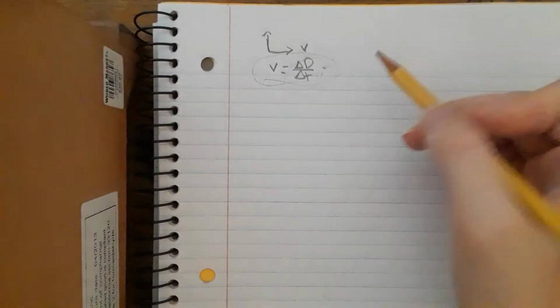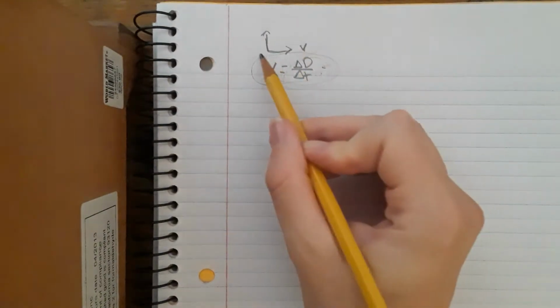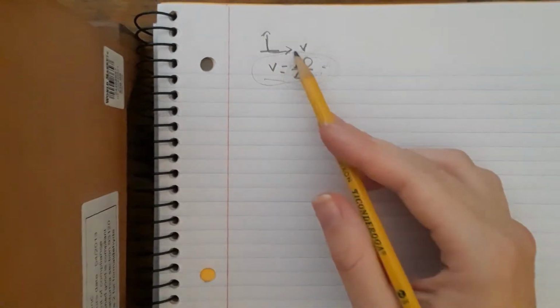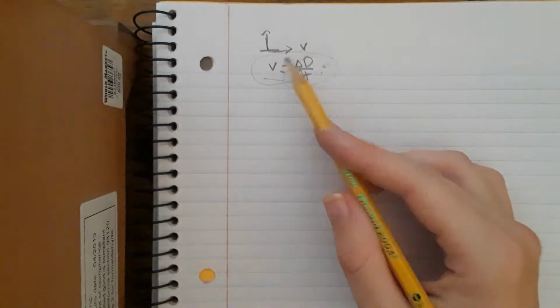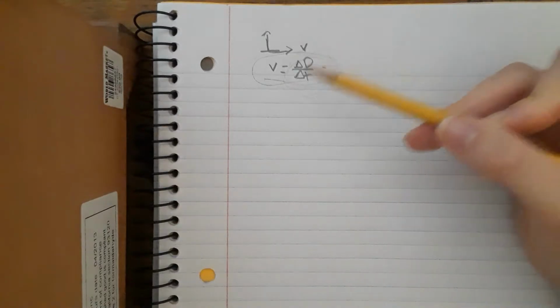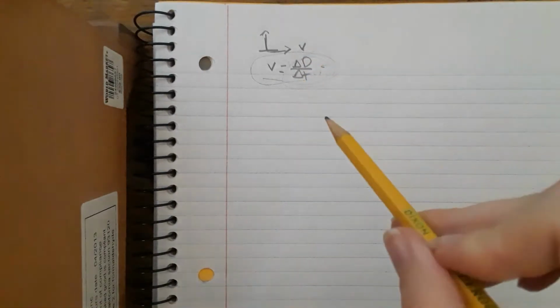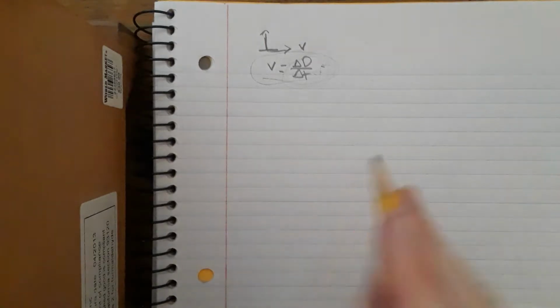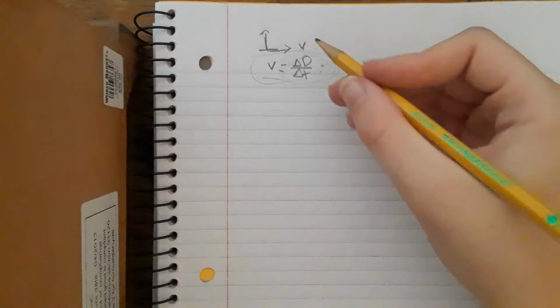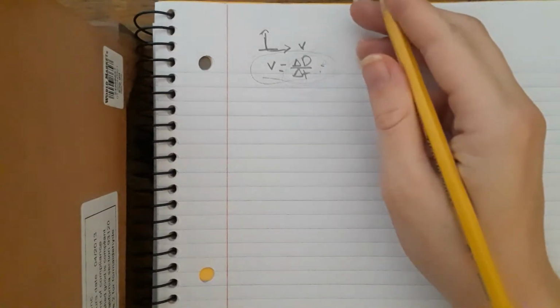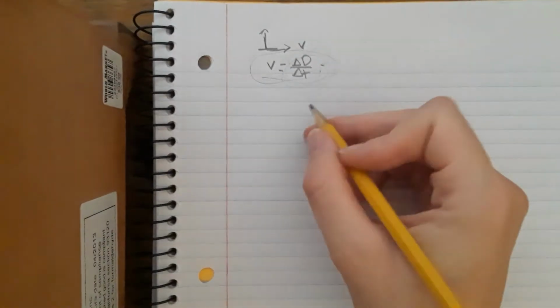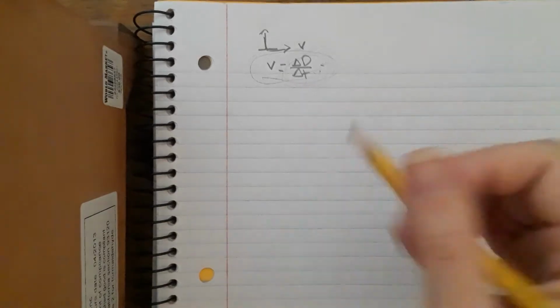Okay, so in special relativity, you only deal with constant velocities because accelerating objects have a force on them, and therefore the laws of physics are not necessarily the same for every reference frame. Okay, so let's get started.